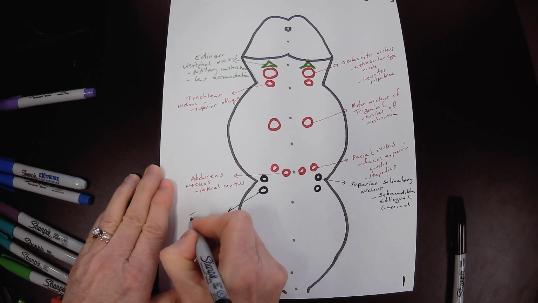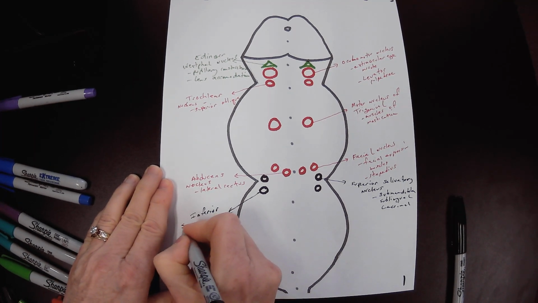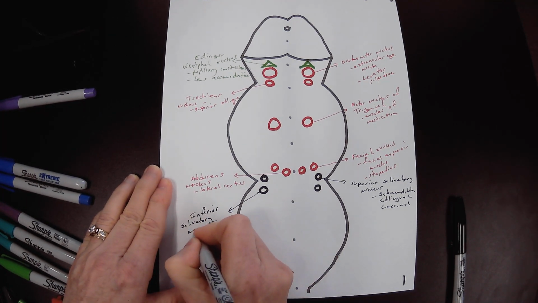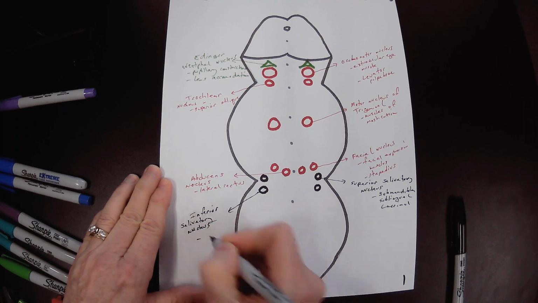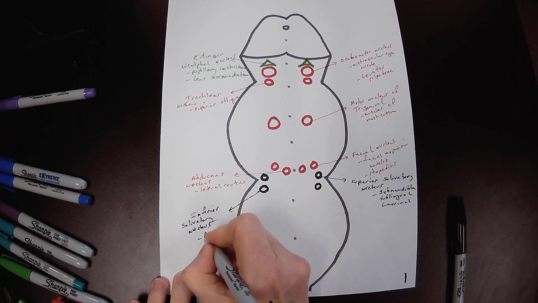And cranial nerve number 9 uses the inferior salivatory nucleus. What's its main function for glands? Parotid. That's your parotid gland.